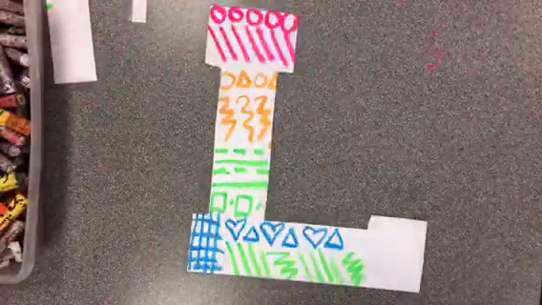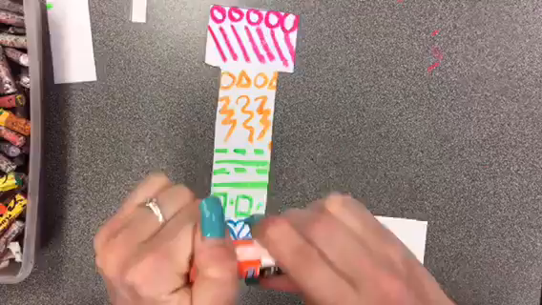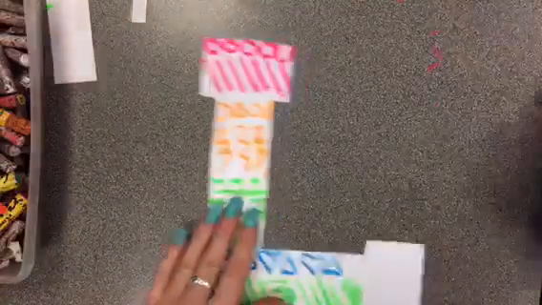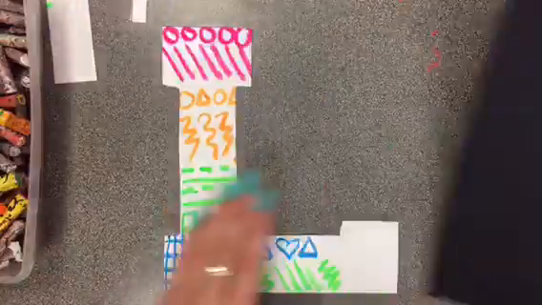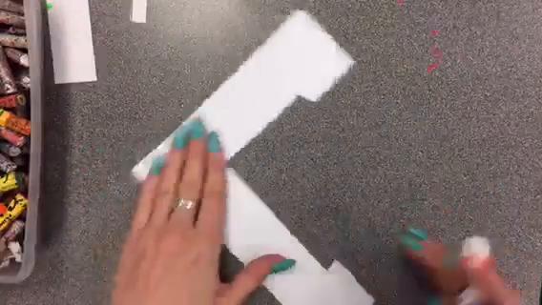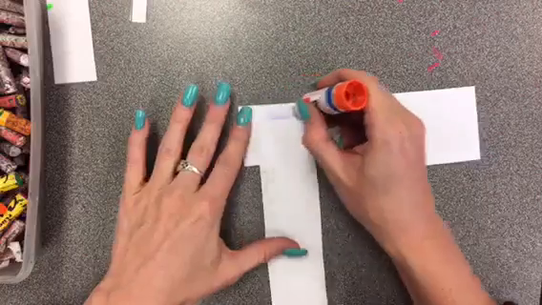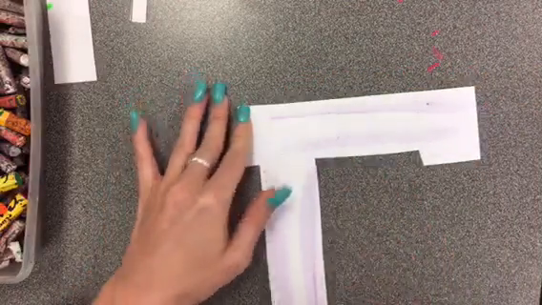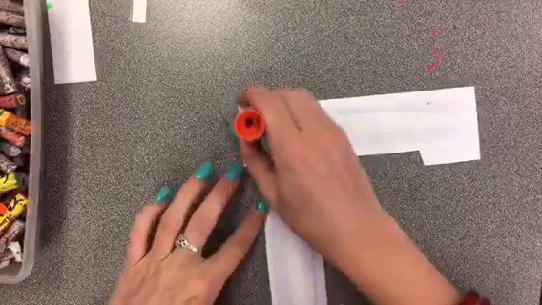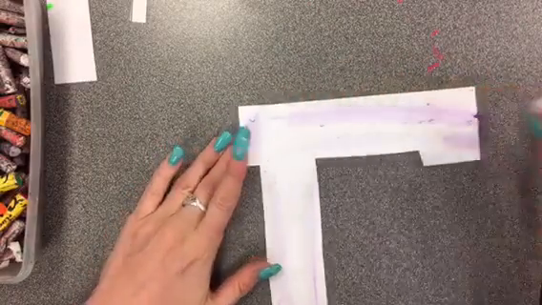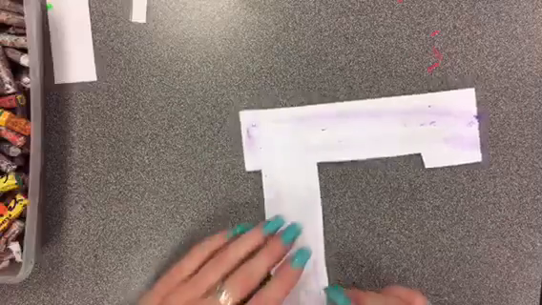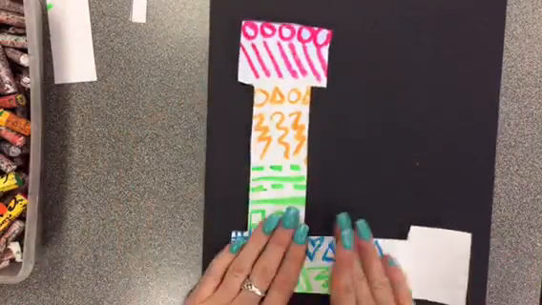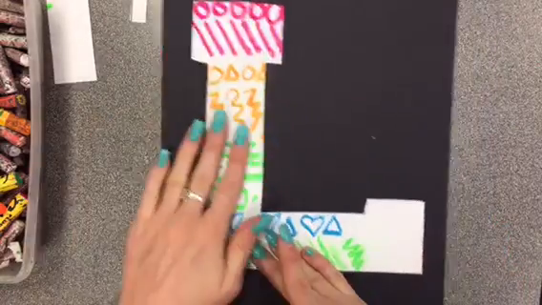Now, I'm going to use a glue stick from my basket, and I'm going to glue my letter to my black piece of paper. So I'm not going to put the glue on my black paper. I'm going to put the glue on my letter, and I'm only going to put a few lines of glue around the outside of the letter. I only need a little bit on the outside. Once I have a little bit, I'm going to take my letter, glue it in the middle of my black paper, press it down so it really sticks.